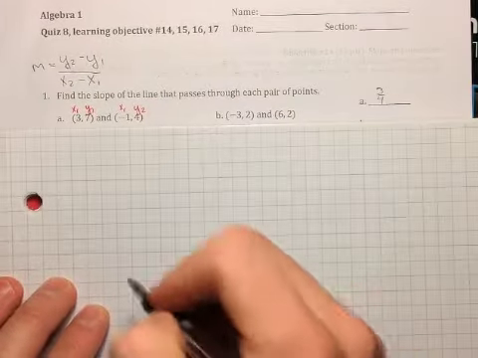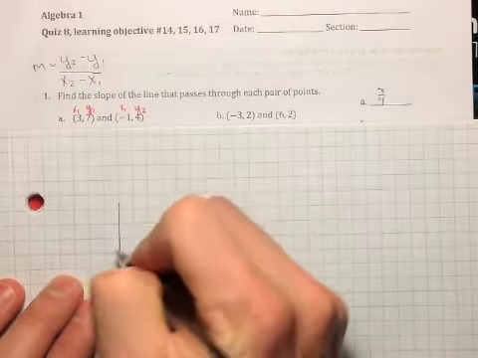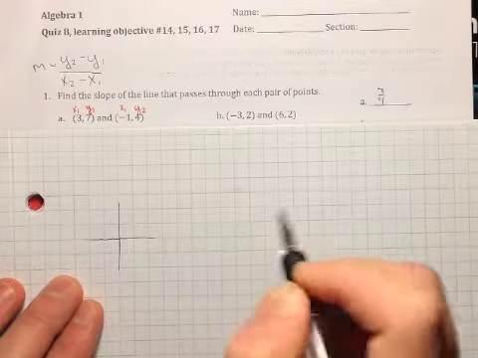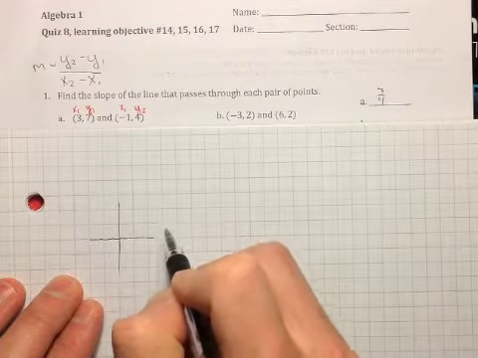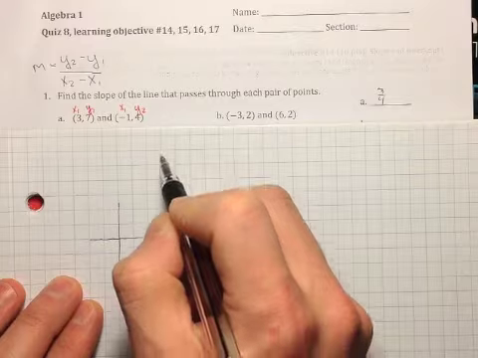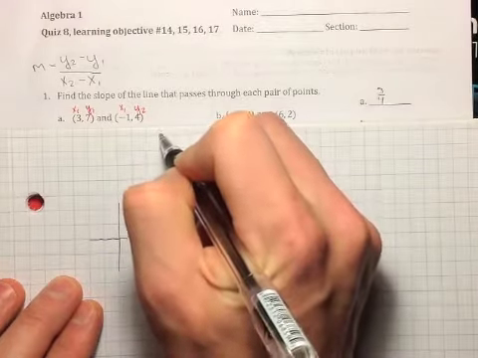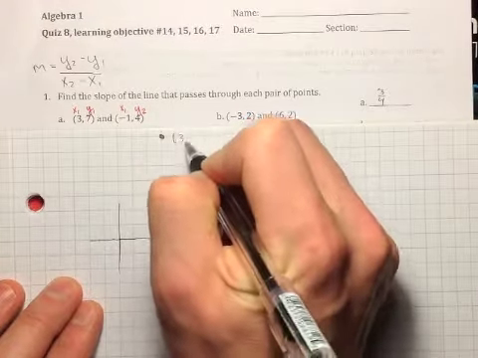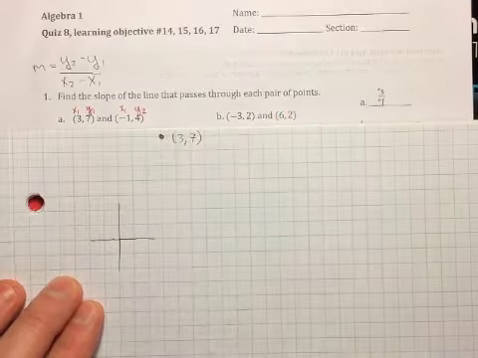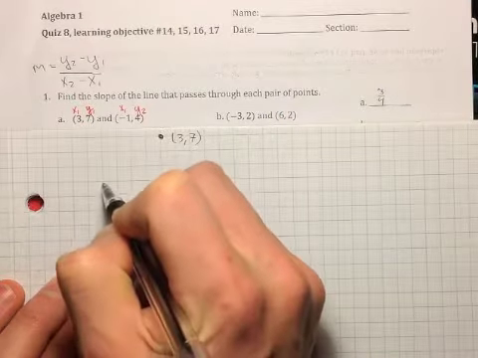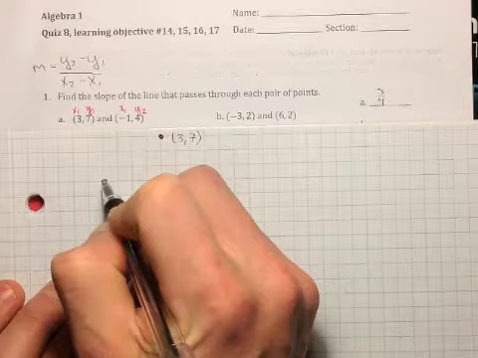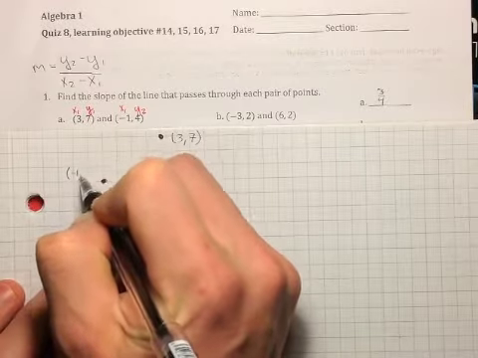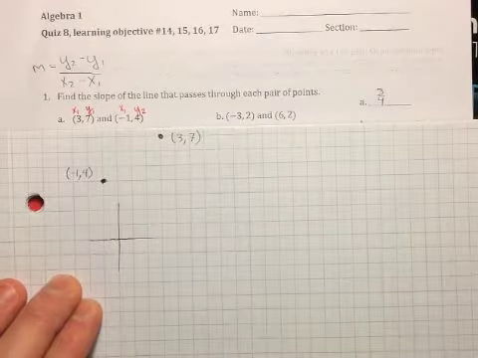I have my grid paper here, and then I'm going to draw a set of axes real quick. Now, over 3, up 7, bada bing. So this is (3, 7). And then negative 1, up 4. Negative 1, 4. Okay?